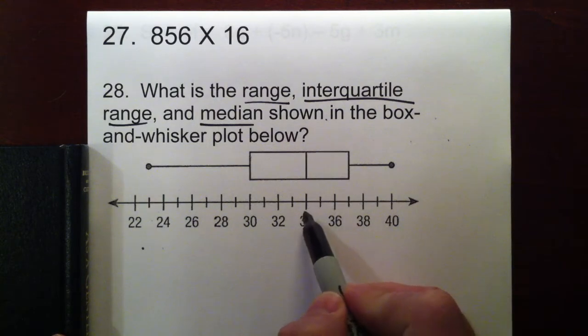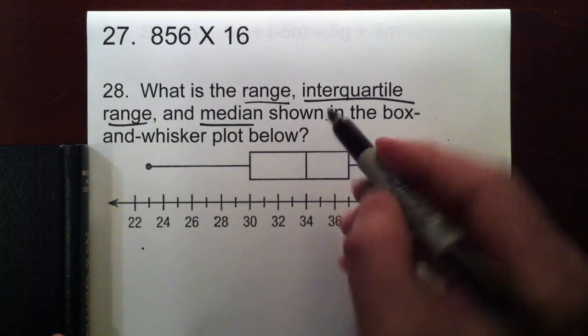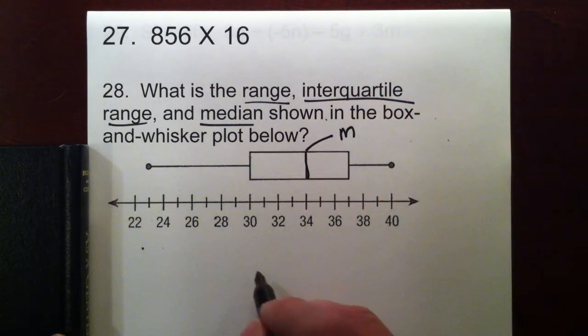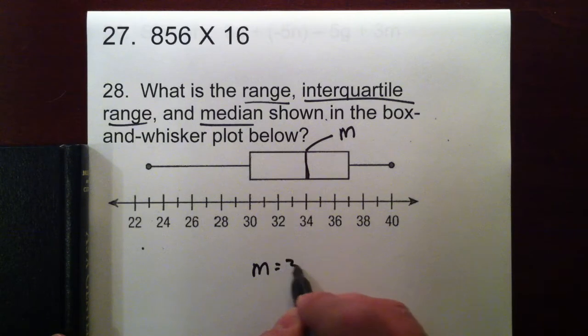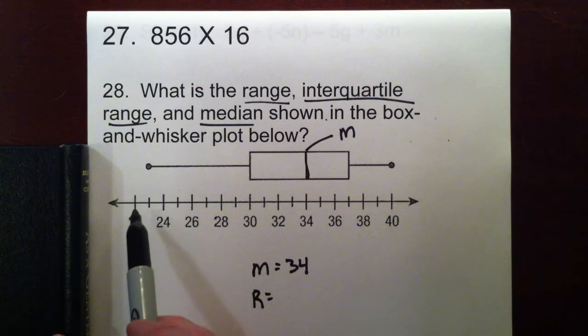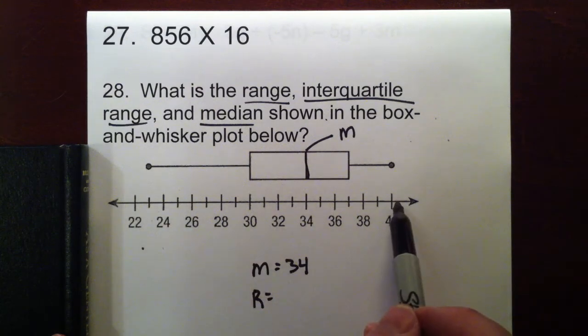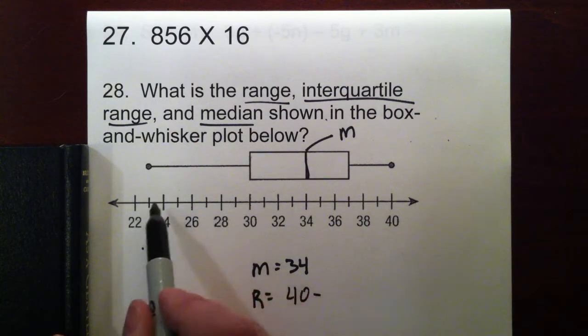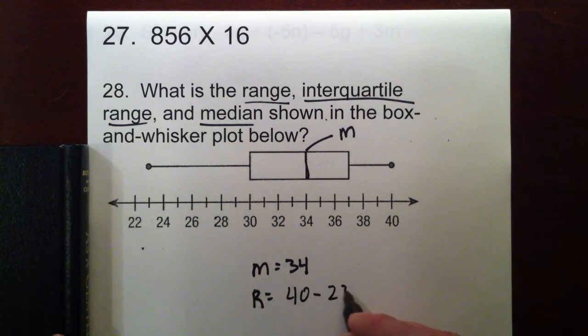Well, the median is simple. It's right here. It's the one notated by this line right here. This is the median, therefore the median is 34. The range is the distance from the smallest number to the largest number. Well, we find distance by subtracting. So we are going to take 40 and subtract 23 and get 17. Therefore, our range is 17.